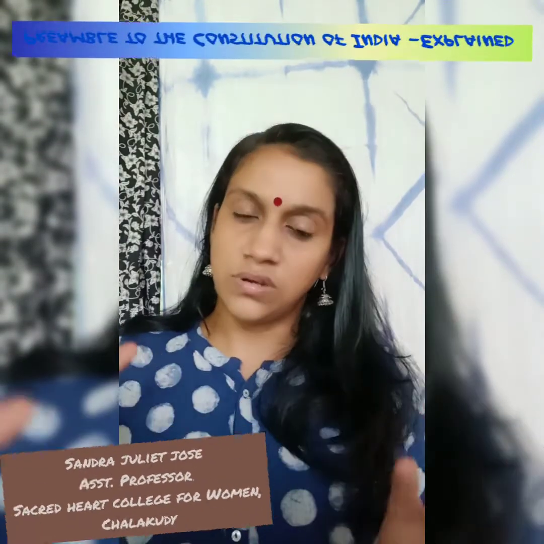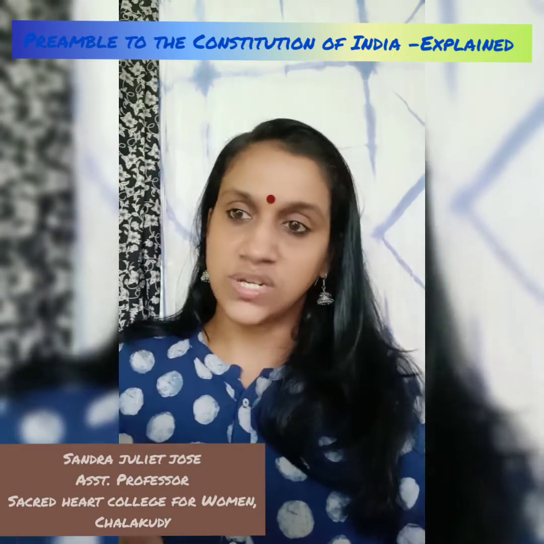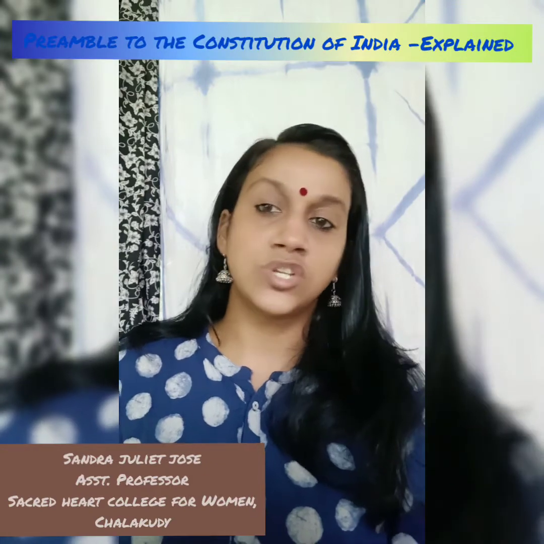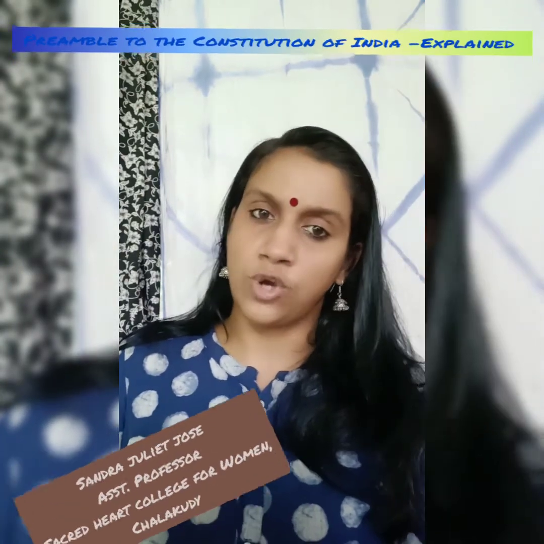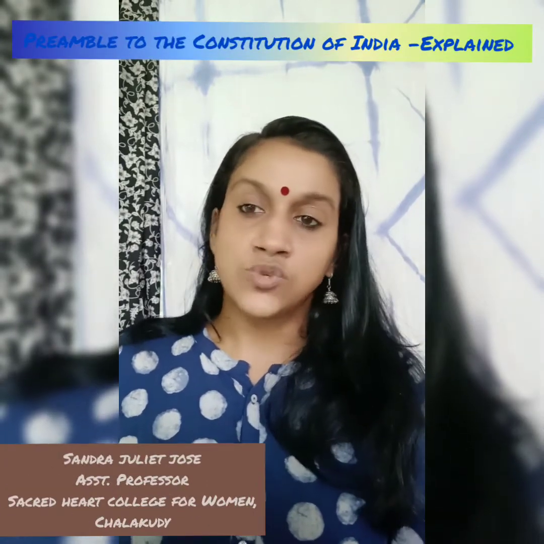And the fourth component is the date that is mentioned in the preamble, when the preamble got adopted. The preamble got adopted into the Constitution of India on 26th of November 1949.